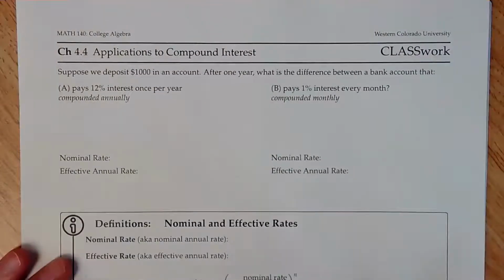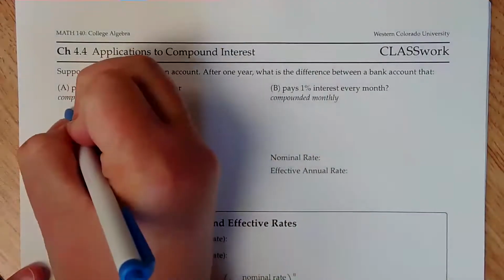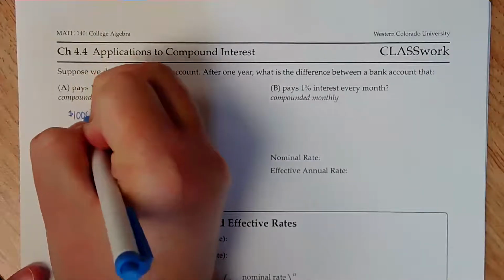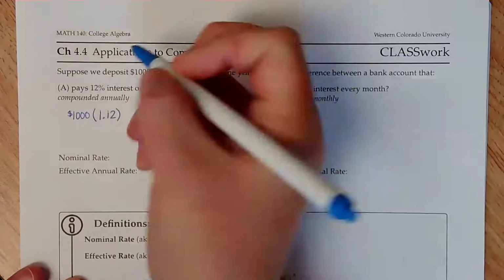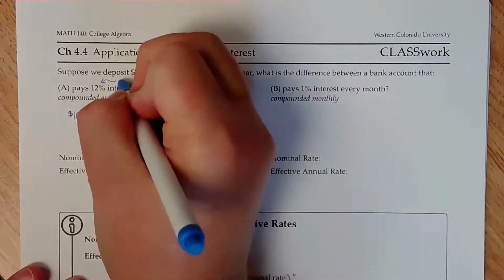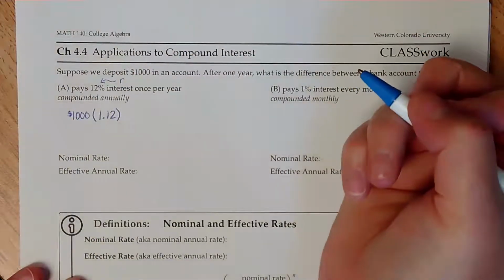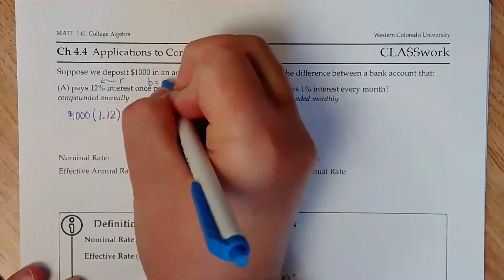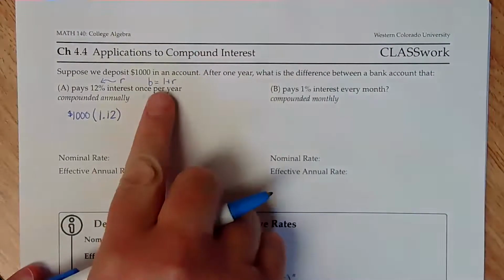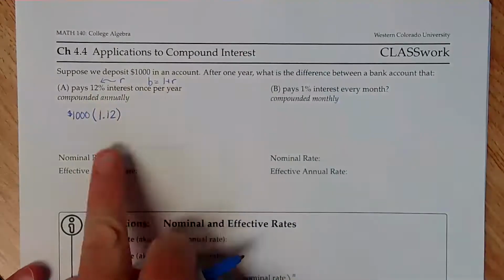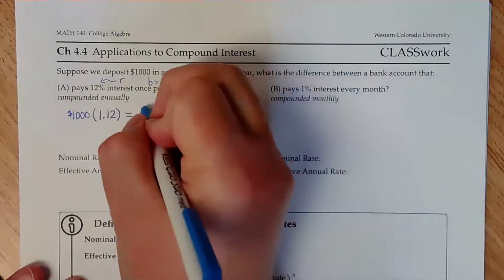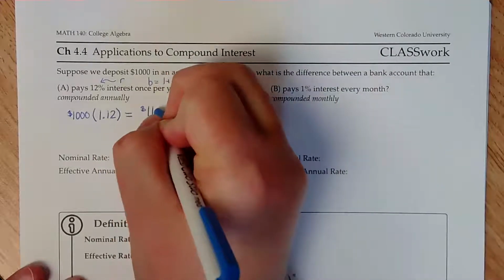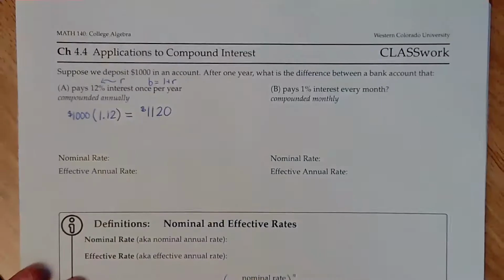So if it just pays the 12% once a year, we have our $1,000, and that'll be times 1.12. So you can think of this 12% as our R, and our B is 1 plus R. So I added 1 plus that 12%, which gives you the 1.12. And when we multiply that out, we get that your account now has $1,120. So you made $120 on that account.